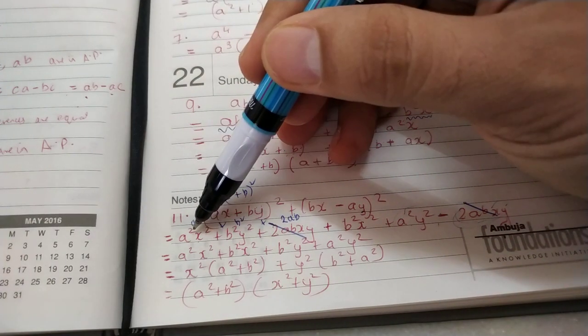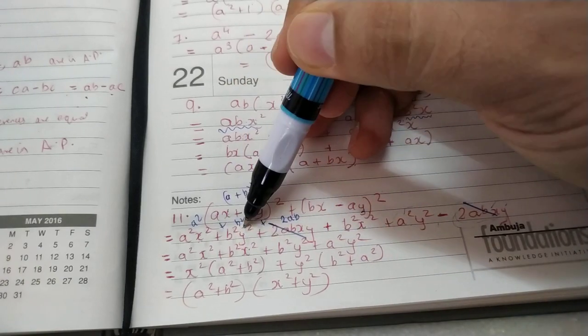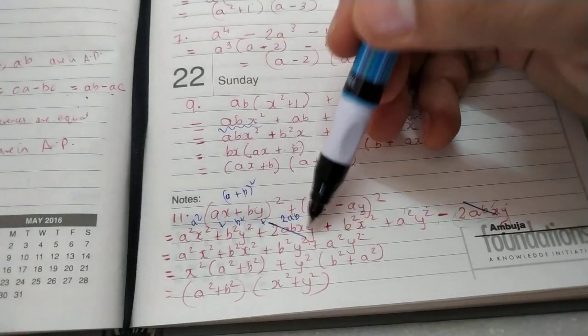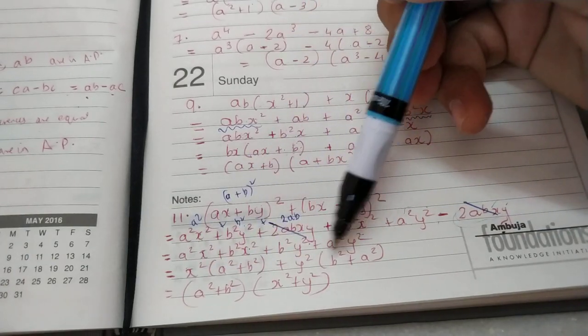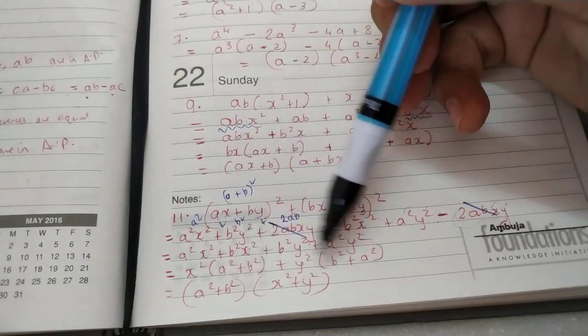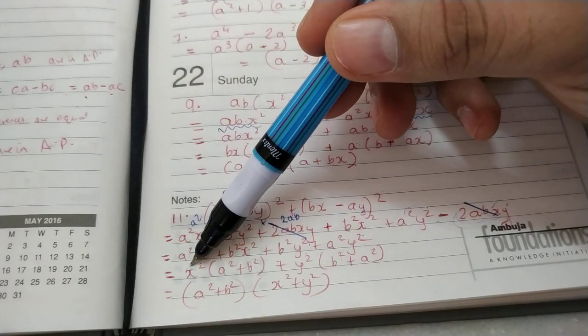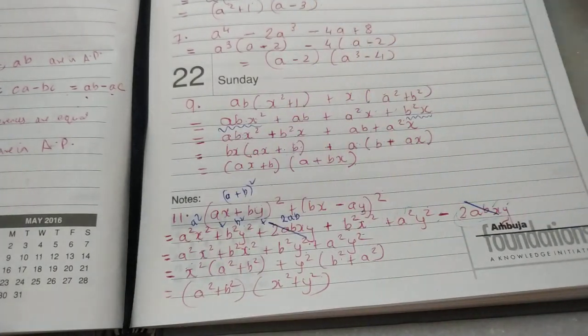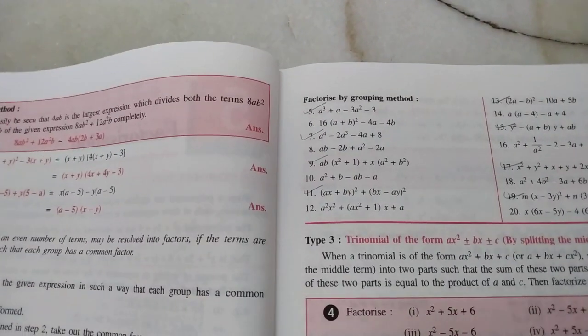And I'm going to rearrange the terms, the x squared terms together and the y squared terms together, because then I can take x squared common and here I can take y squared common. The brackets are same, so take it out common, and what is left in the other bracket would be x squared plus y squared. So mark this sum as IMP.